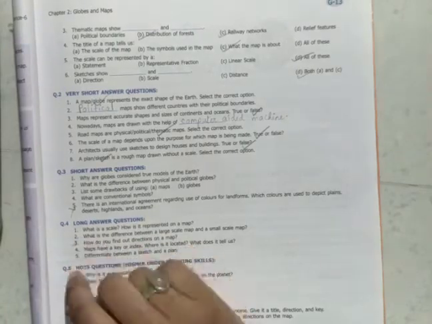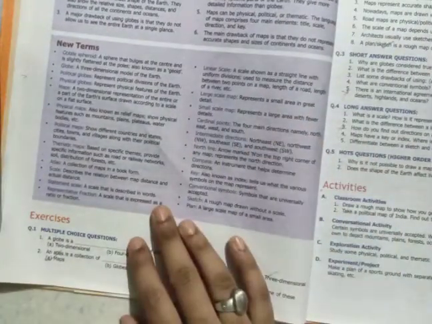Tomorrow I will give you the question answers, and after this the lesson will be completed. The lesson will be completed after giving the question answers. So write it down in your copy or book. These things you write in your book. This you can mark in your book. The question answers you write in your school copy.